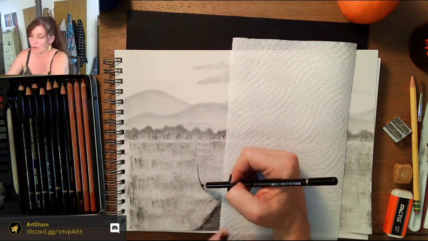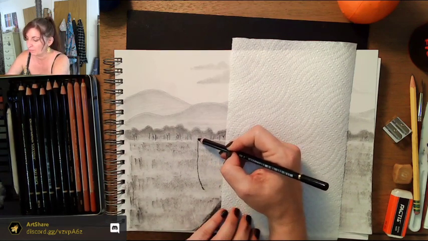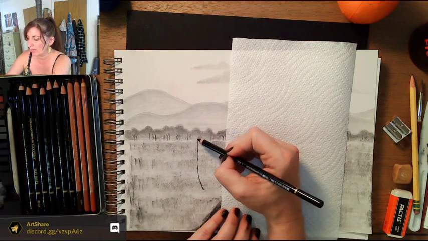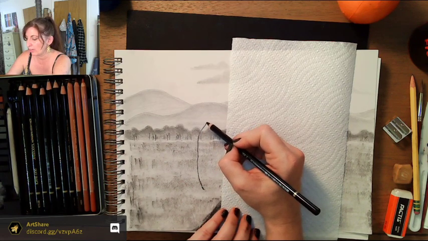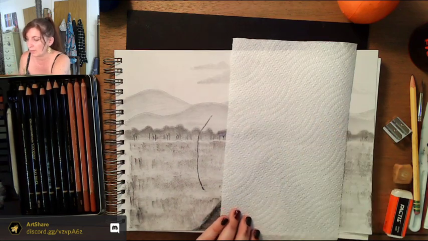Okay, so I'm just doing a curved line in, and then it's going to come straight up, and then right about at the tree line, it's going to start going out. Okay, and I'm just going to stop it there for now.